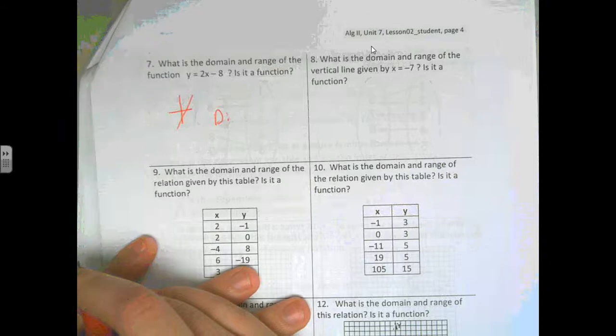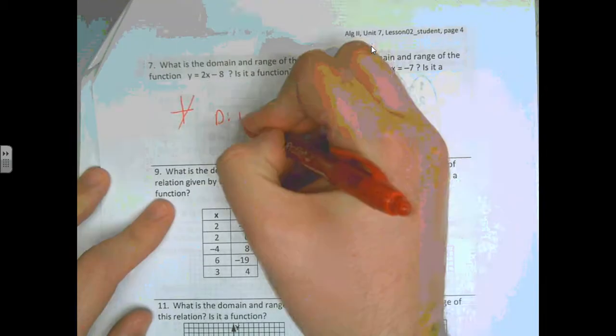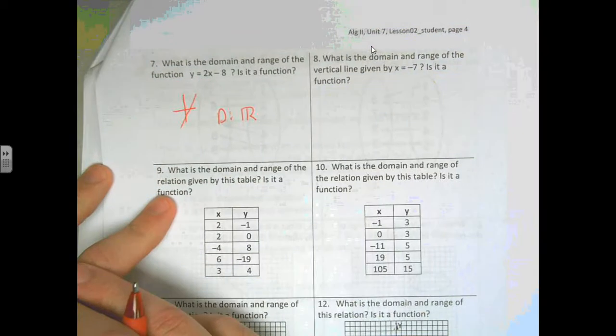So the domain, is there any number you can't think will be in the domain? From left to right. Infinity squared will be on there. It's the same as infinity, which is crazy. That's all real numbers.